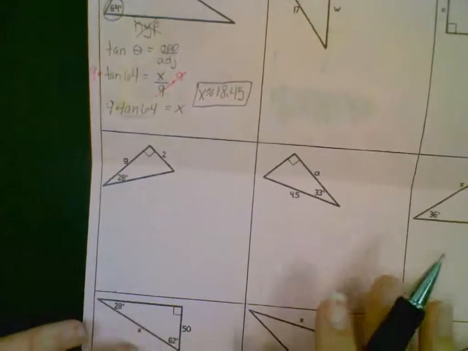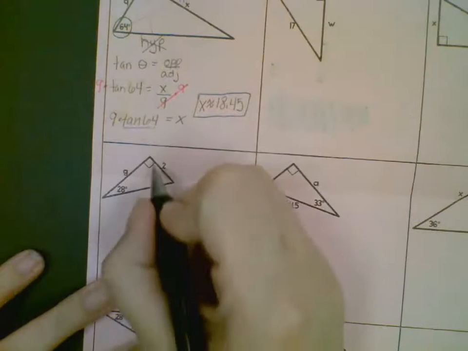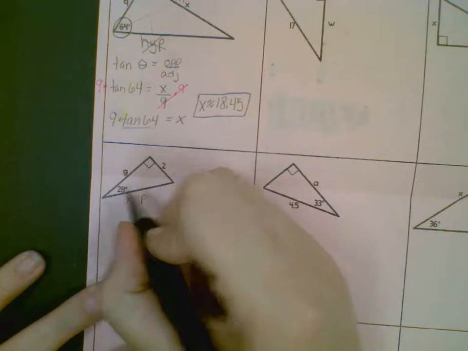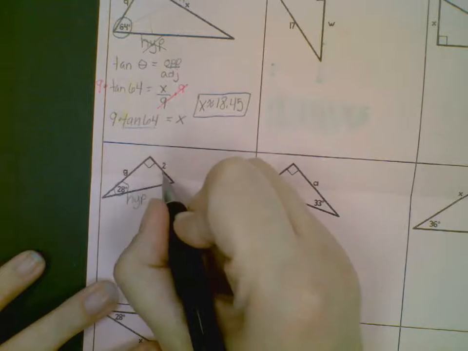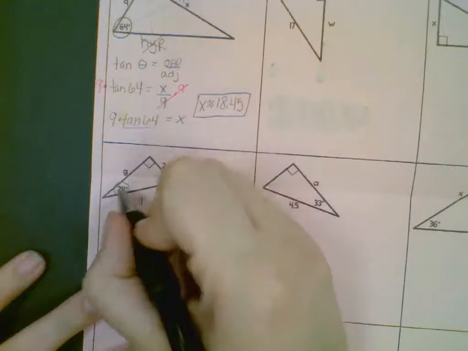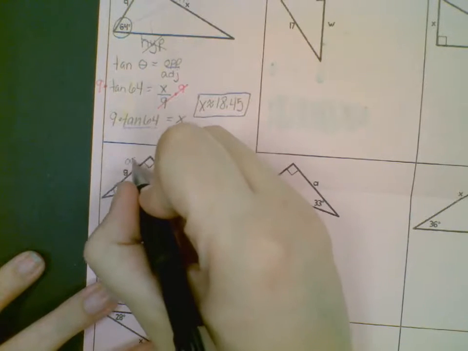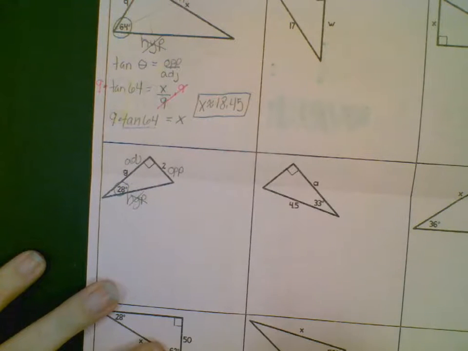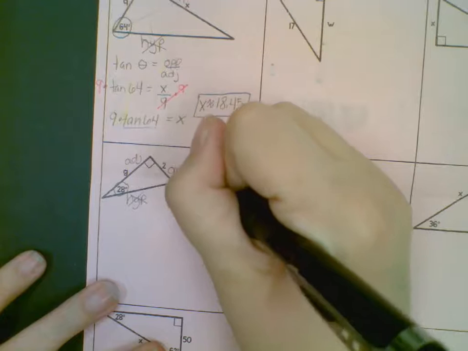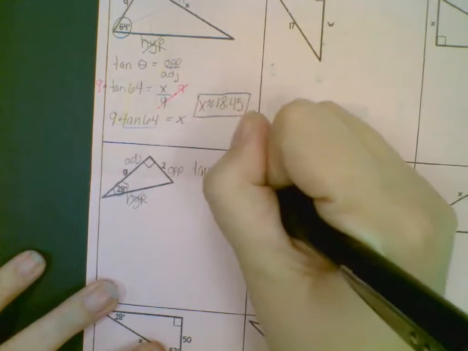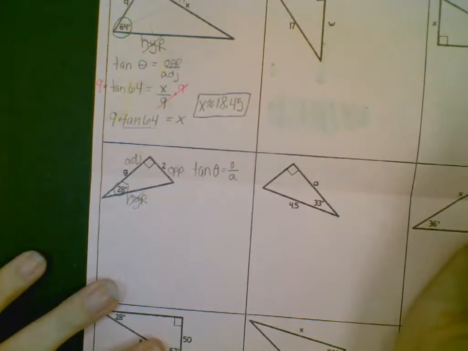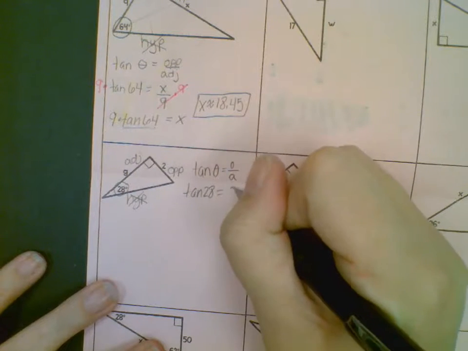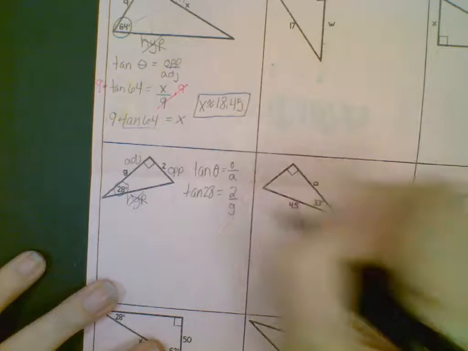Okay, so if we label our sides, across from the 90 is the hypotenuse, across from our theta is the opposite, and then the other side is going to be your adjacent. So we don't have anything on the hypotenuse, so we have tangent again. Okay, so tangent of theta equals opposite over adjacent. So if I plug everything in, we know we have tangent of 28 equals 2 over g.